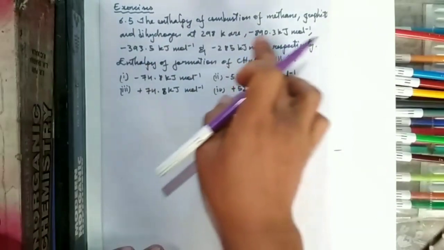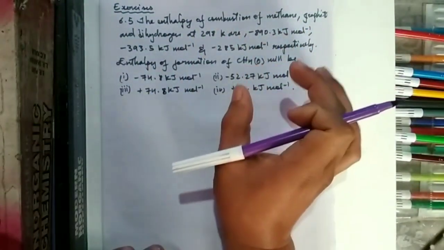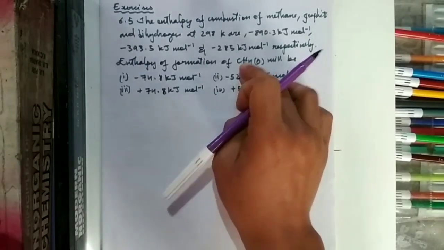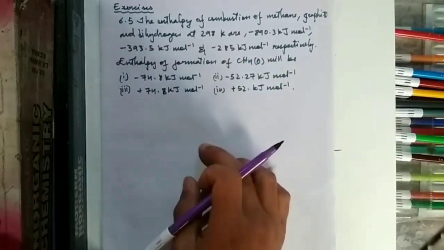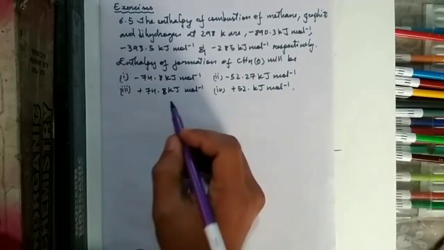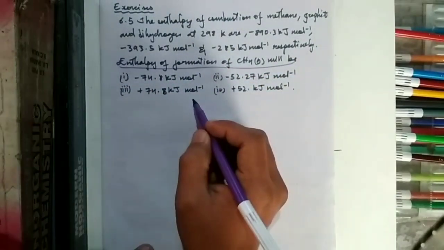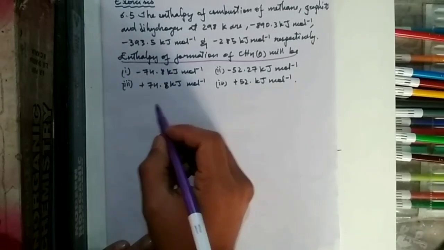These values are given, so combining all these values we have to find the enthalpy of formation of CH4. So the required reaction for the formation of CH4 we'll write now.